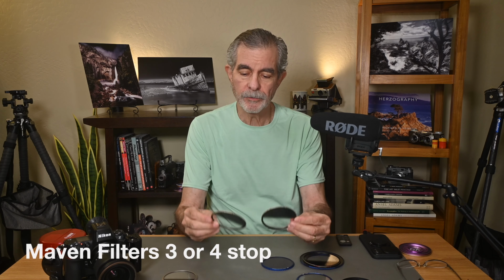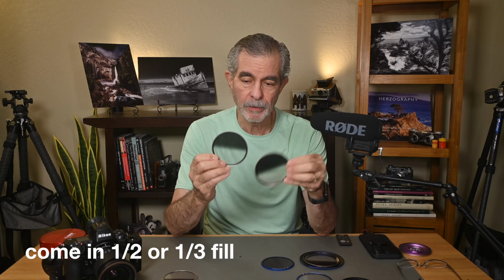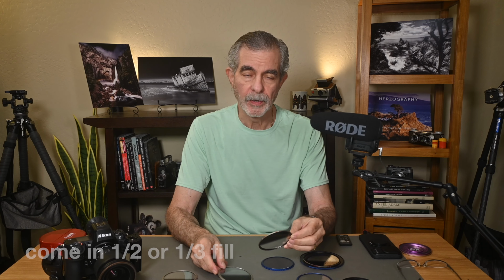So let's take a look at the different types of grad filters that are normally seen out there, and these are from Maven filters. Normally you'll see either a 3-stop or a 4-stop graduated neutral density filter. Now these, as you can see, start around the center, and so this is called a half fill 3-stop and a half fill 4-stop.